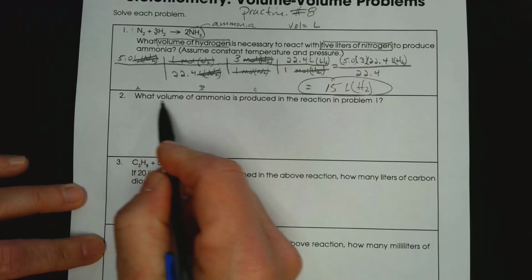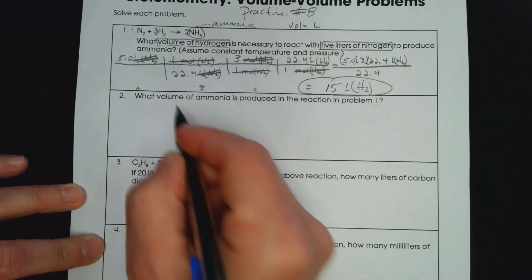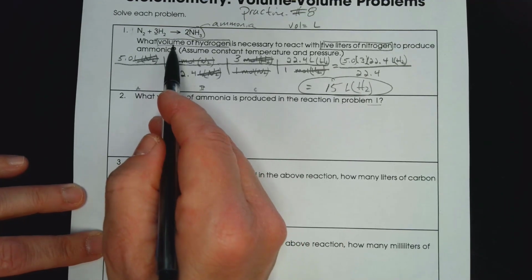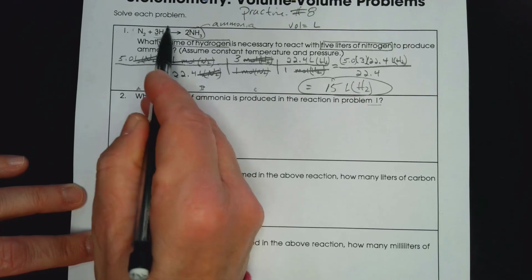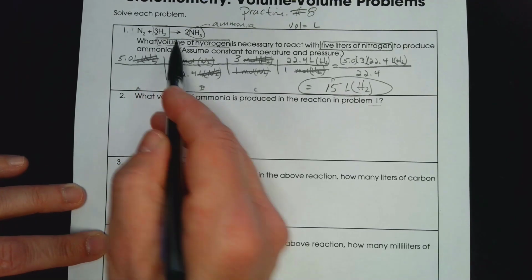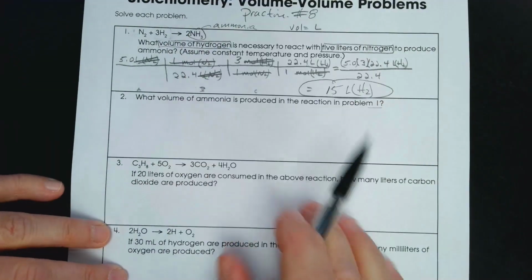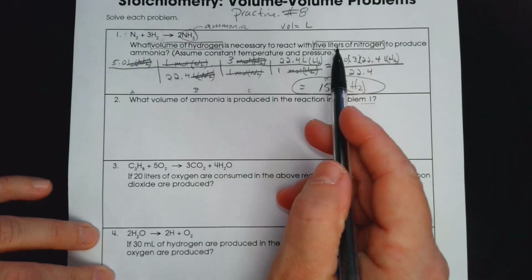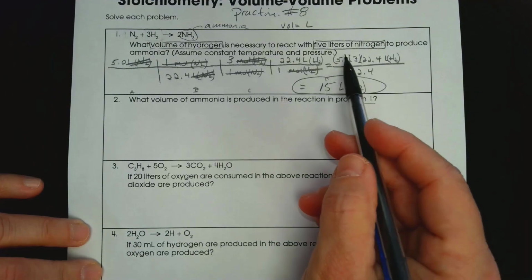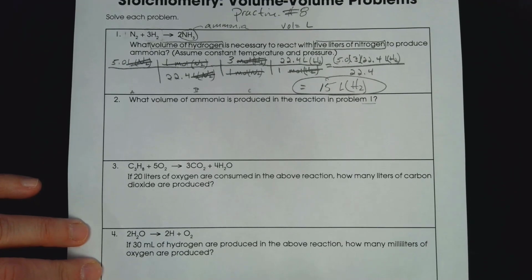So it's asking us what volume of ammonia is produced in the reaction in problem 1. So what we figured out in this first problem was how much hydrogen we need in order to make ammonia if we're given 5 liters of nitrogen. So now what we're trying to do is, if we have 5 liters of nitrogen and 15 liters of hydrogen, how many liters of ammonia are we going to end up with?